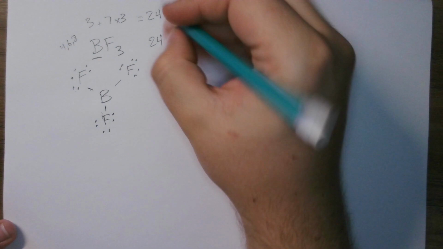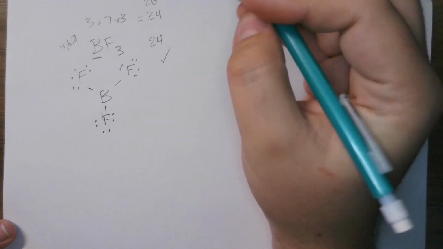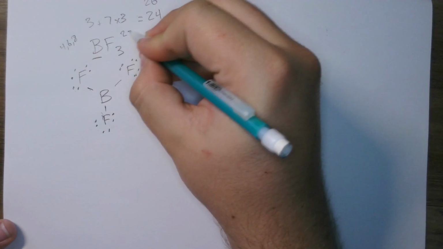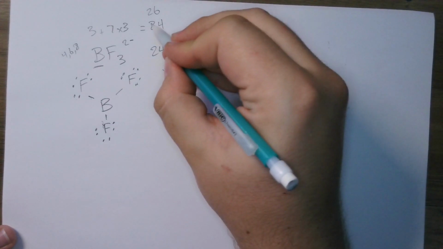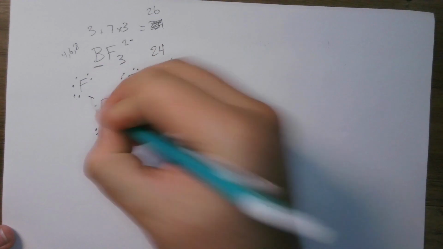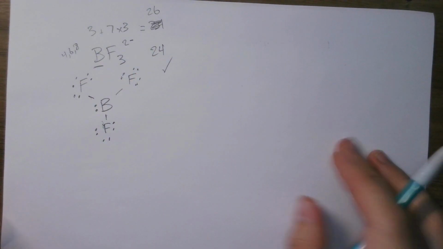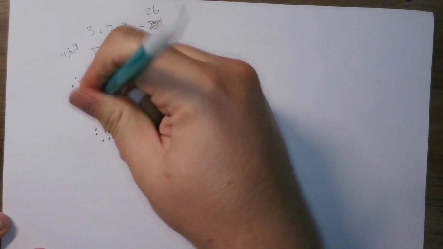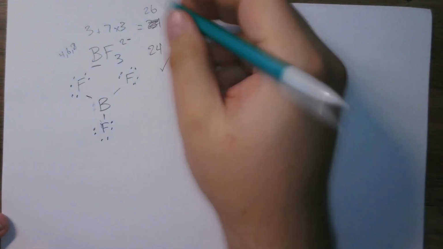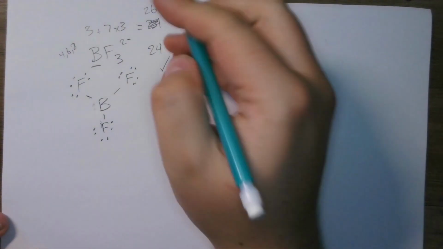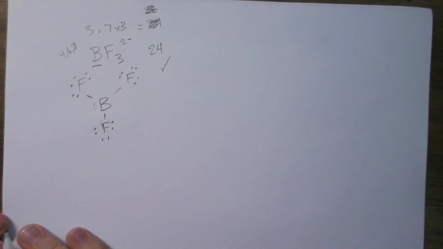If I had, for some reason, maybe this number is 26, maybe I had a negative charge here and had some extra electrons, so instead of 24, I had 26, I could put those electrons on boron and it would be perfectly content doing that. But in this situation, I don't need to. Because I have 24, I'm just going to stop there. So that would be our final answer.